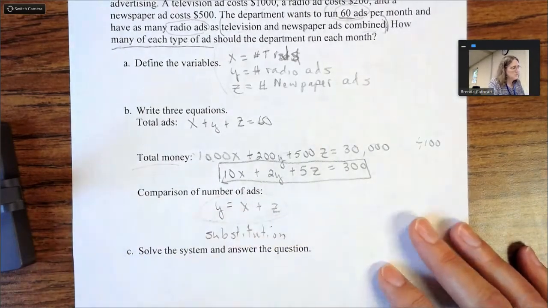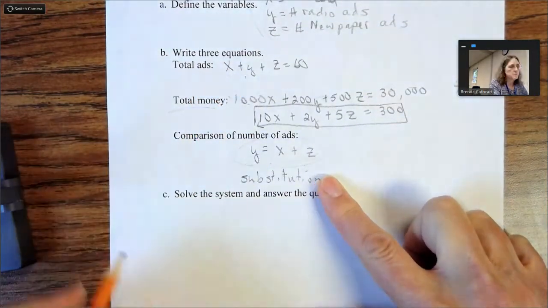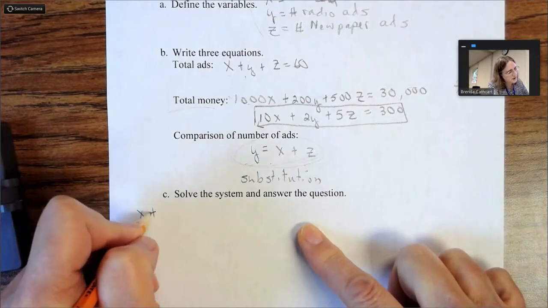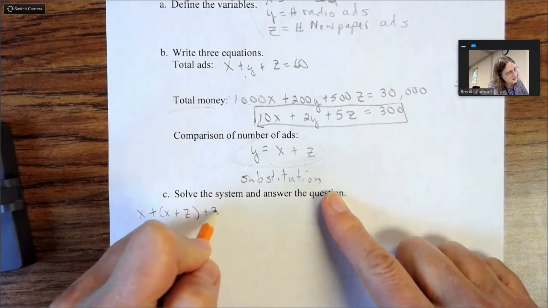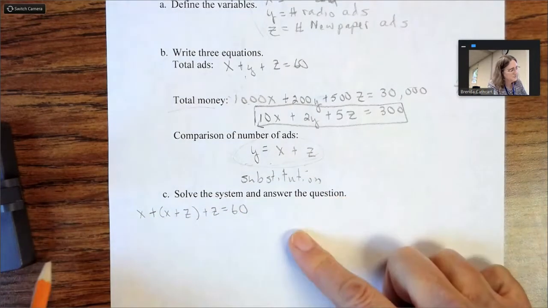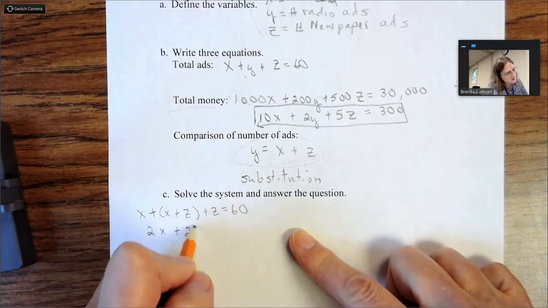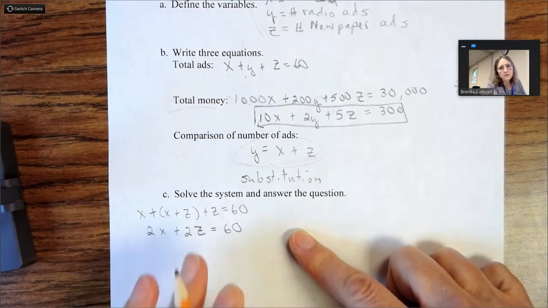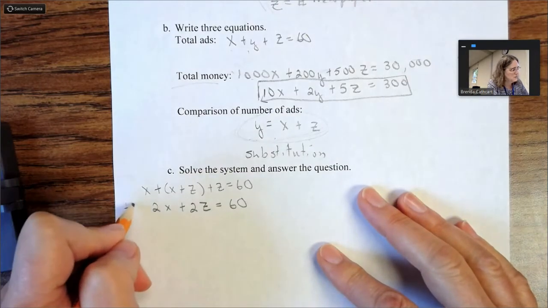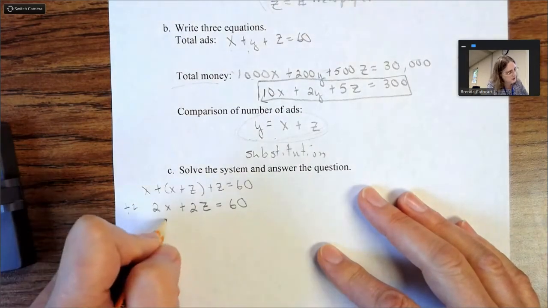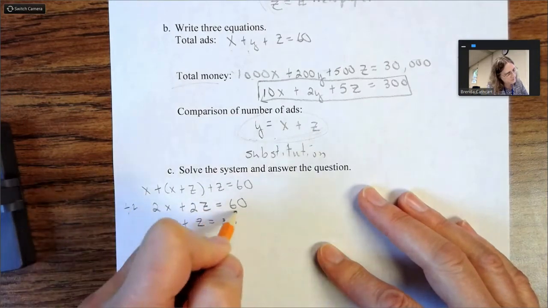Let's substitute into our first equation, replacing y with x plus z. So we have x plus x plus z equals 60. Combining like terms, 2x plus 2z is equal to 60. And notice, by the way, that all of those terms are even, so I can divide both sides of this equation by 2 to have x plus z is equal to 30.